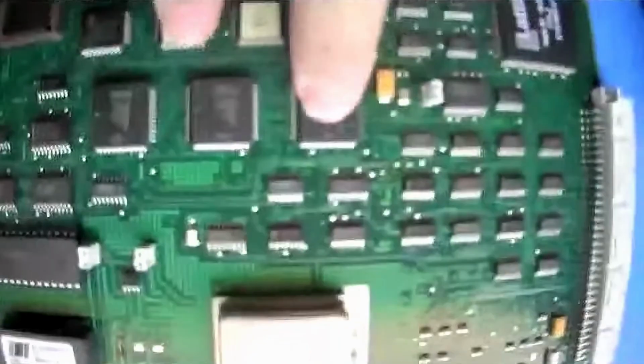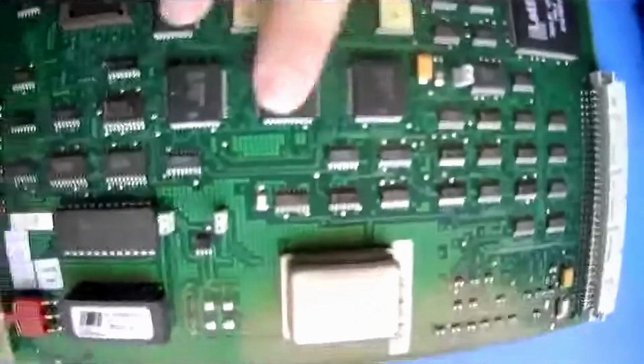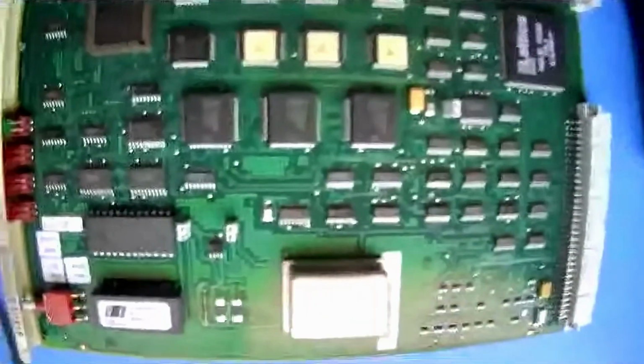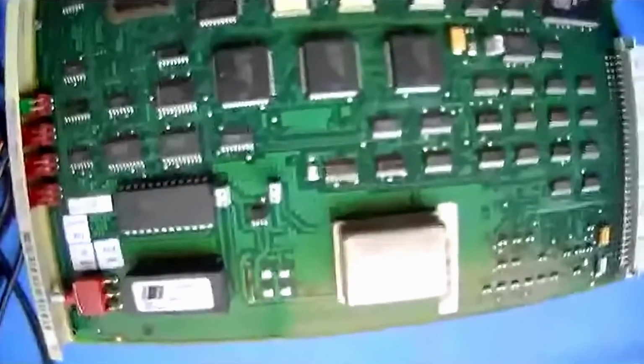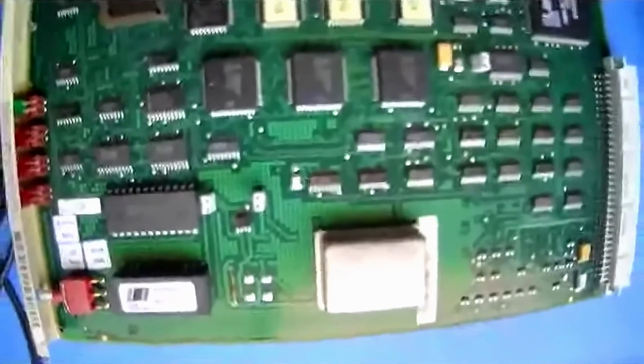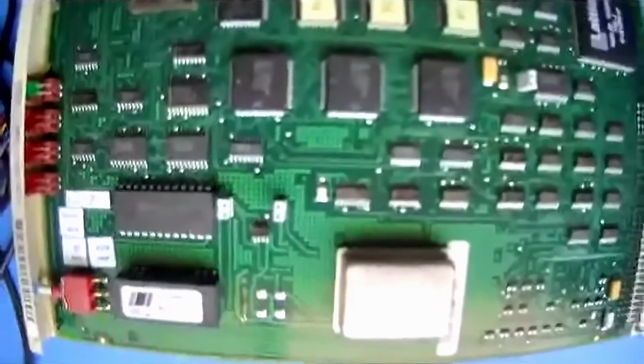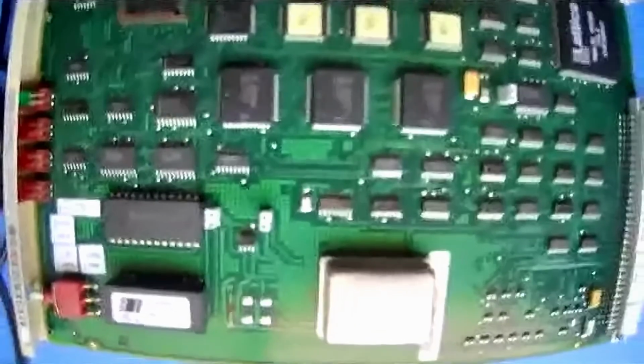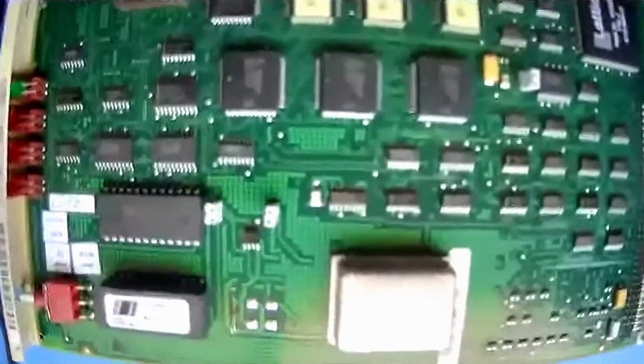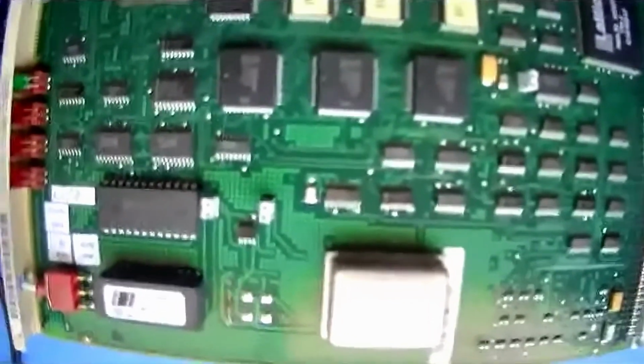Oh, and also forgot to mention, we've got these three guys. We got this guy, this guy, this guy. So these are HDLC controllers. Out of the three chips, two are dual HDLC controllers and one is a single HDLC controller. So you've got a total of 5 HDLC channels, which agrees with the documentation. So why do they need 5 HDLC channels?